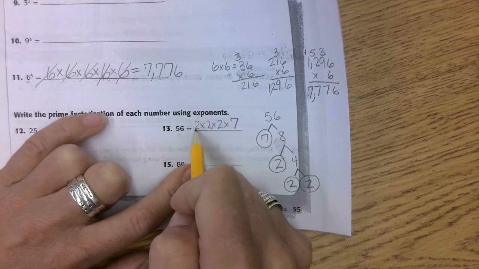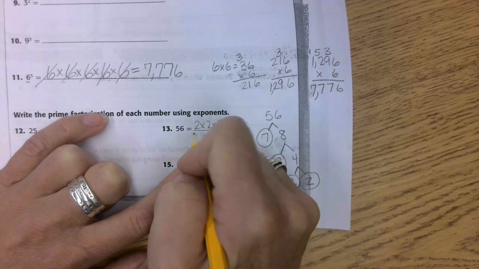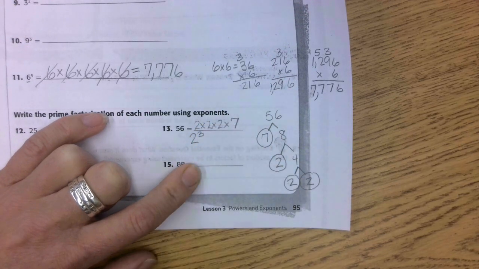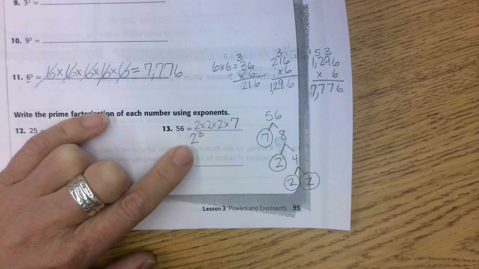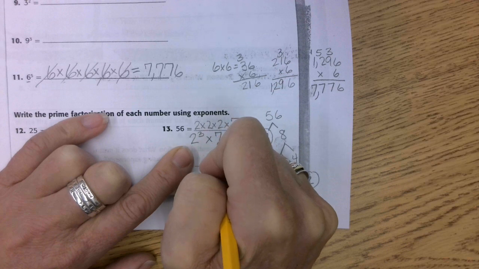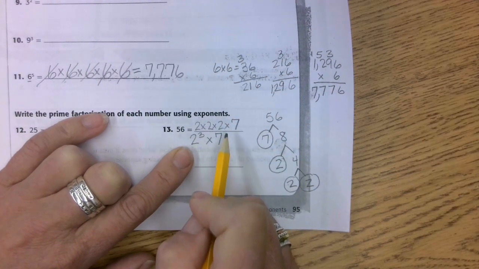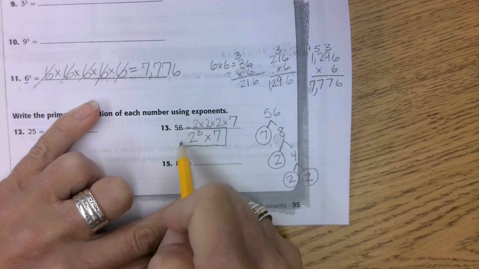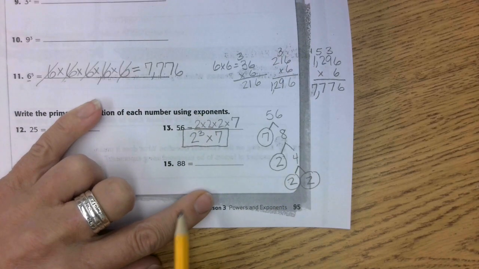So I see 1, 2, 3 2s. So I'm going to write 2 cubed because there's 3 2s. And I only see 1 7, so I'm just going to write that. I'm not going to write 7 to the 1st power, remember? So this right here is my answer. So it's 2 cubed times 7.